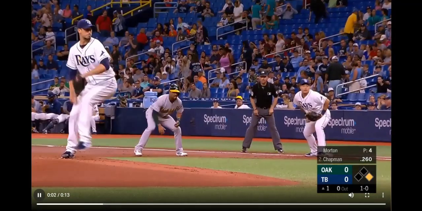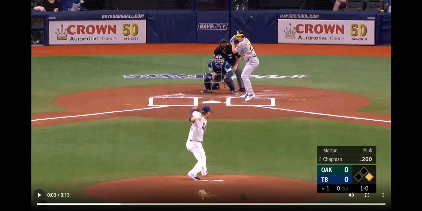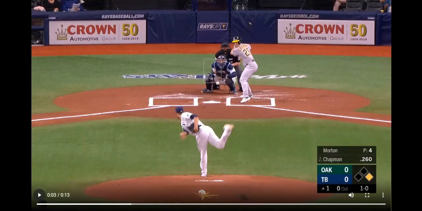So what happened is not what I was expecting at all. So I kind of want to try to learn from this here. So Chapman, there's no way he reads this fastball out of the hand very well. And this is not a poorly located pitch at all. So I'm a little surprised that he swung at this pitch, given that it never really looked like a pitch that was going to be in a zone that he had success in.